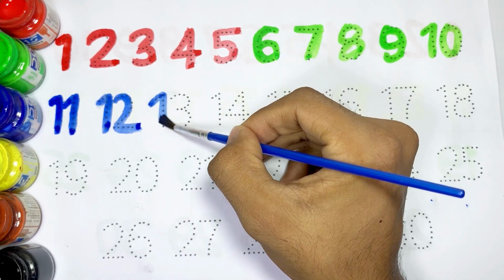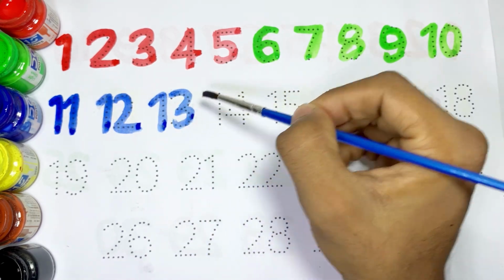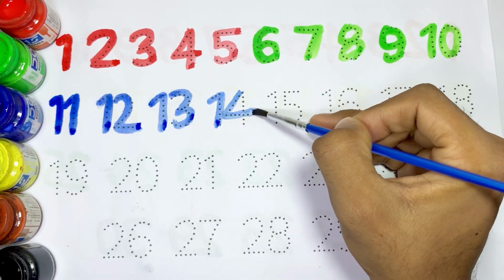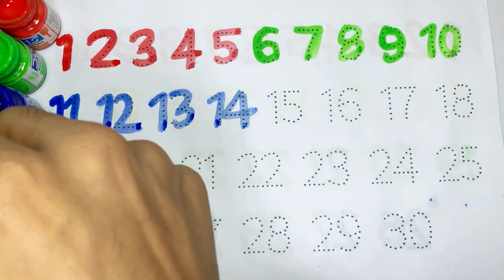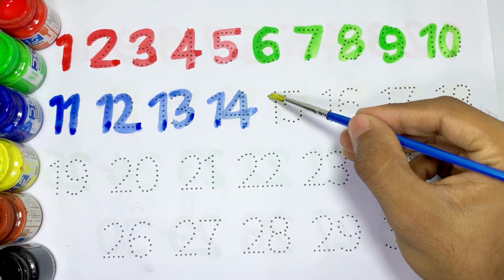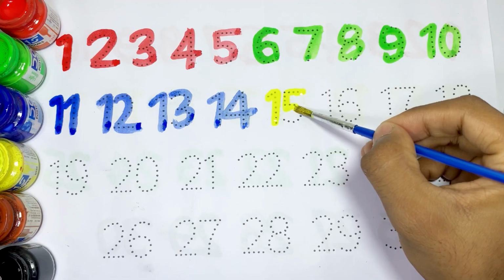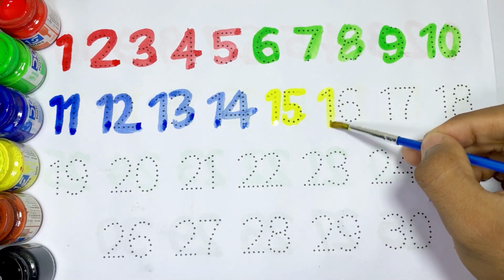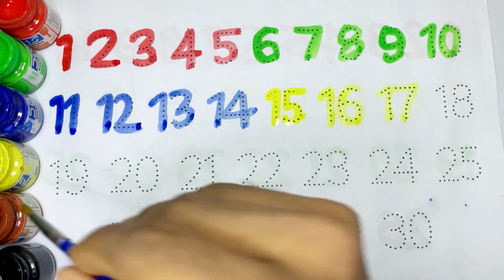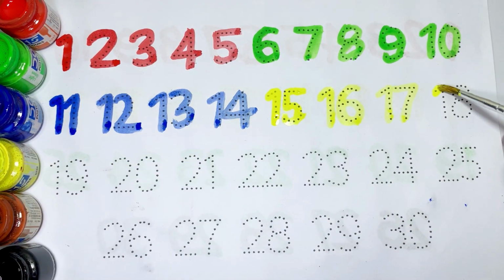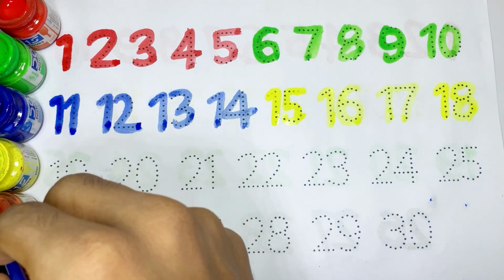12, 13, 14. Kids, now you draw 15 and use yellow color. 15, 16, 17, 18.